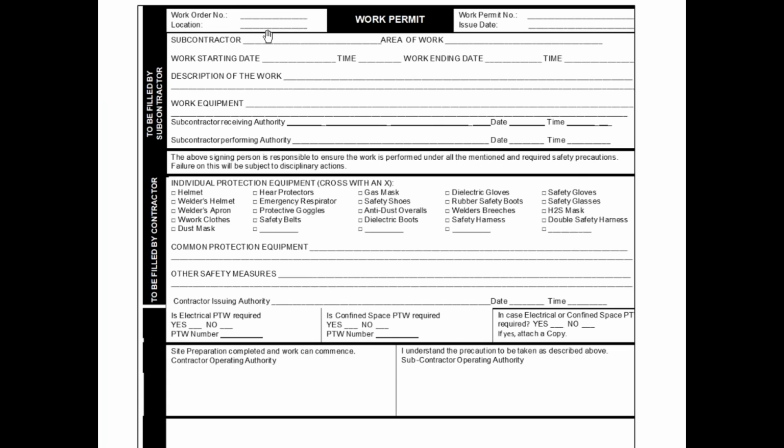work order number, location, then work permit number, issue date, then the subcontractor, area of work, work starting date and time, work ending date and time, then the description of the work equipment, subcontractor receiving authority, subcontractor performing authority, date and time. So all these contents are to be filled by the subcontractor. The signing person is responsible to ensure the work is performed under all mentioned and required safety precautions. Failure on this will be subject to disciplinary action. So these are the things to be filled by the subcontractor.